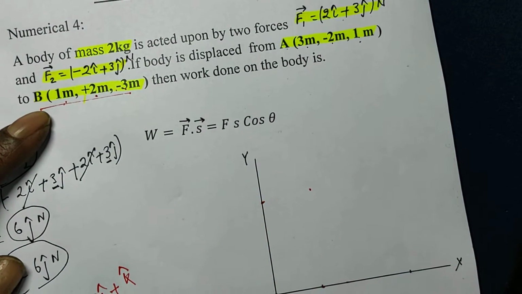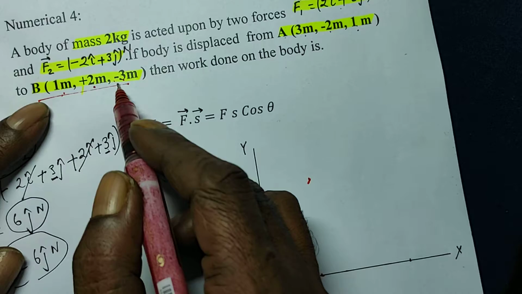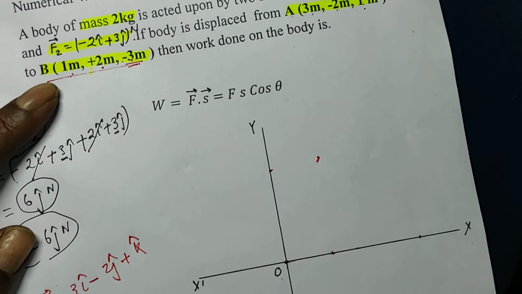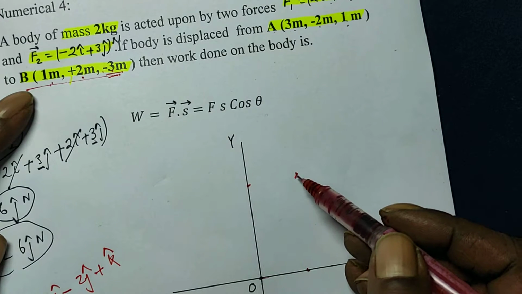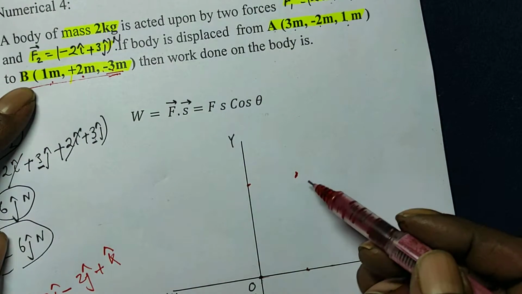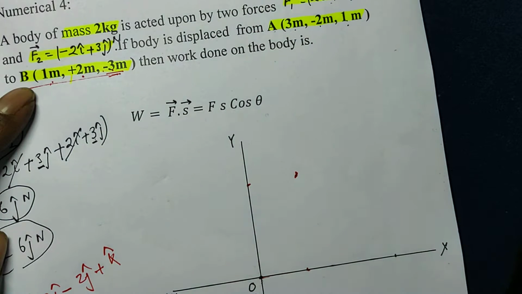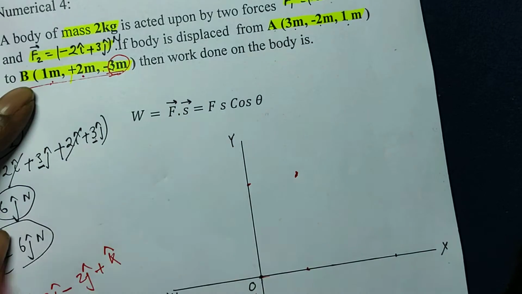I arrive here. Then from this point vertically downward, that is the negative z-axis, that is minus 3. So the point B is also not on the plane of the paper, but from this point vertically downward at a distance of 3 meters.